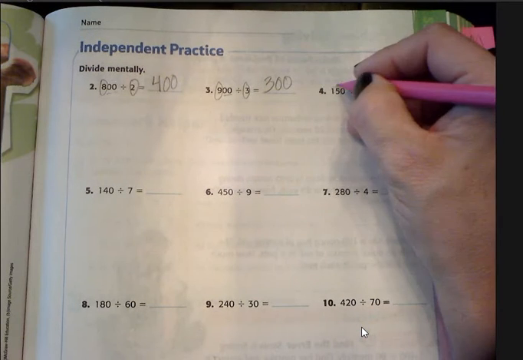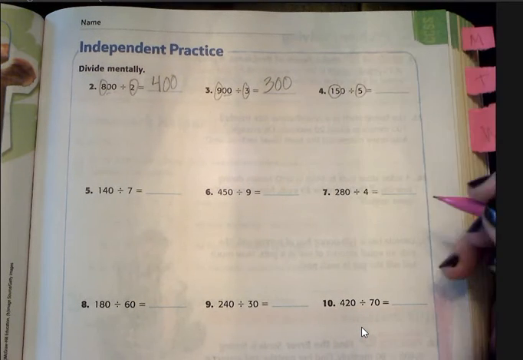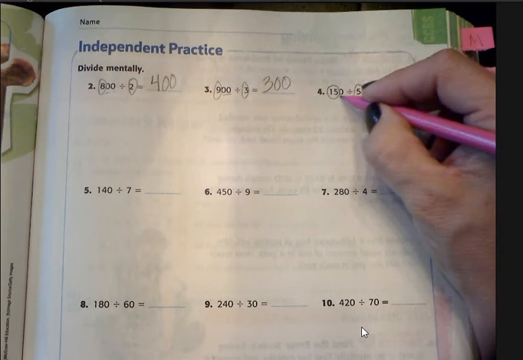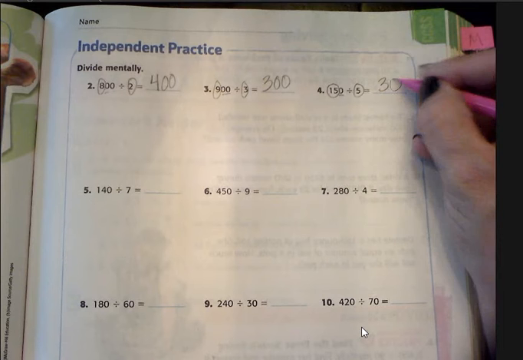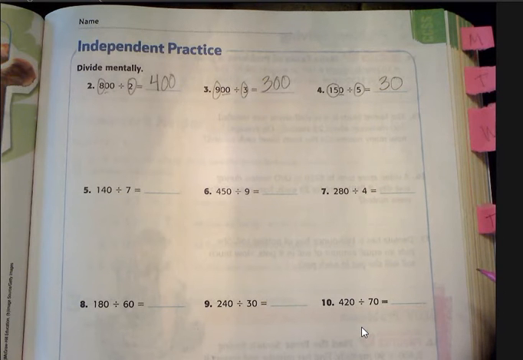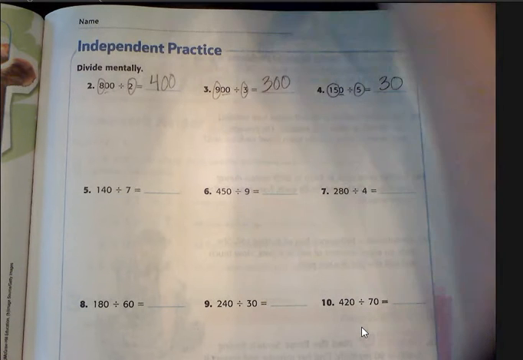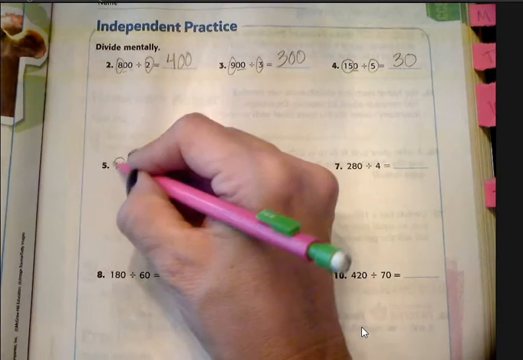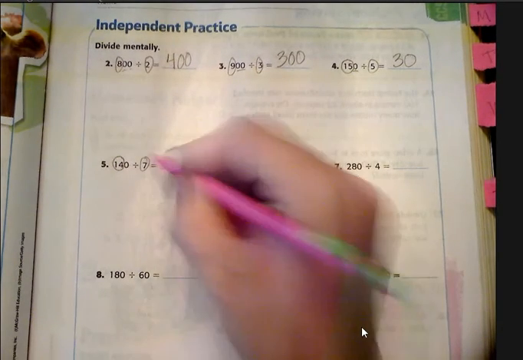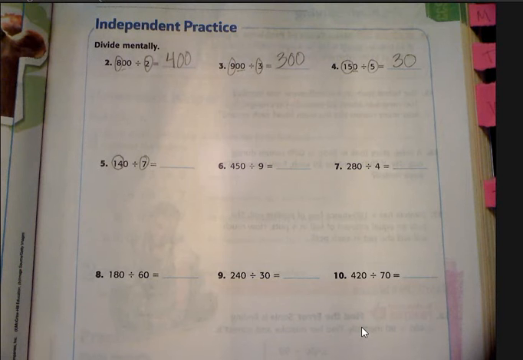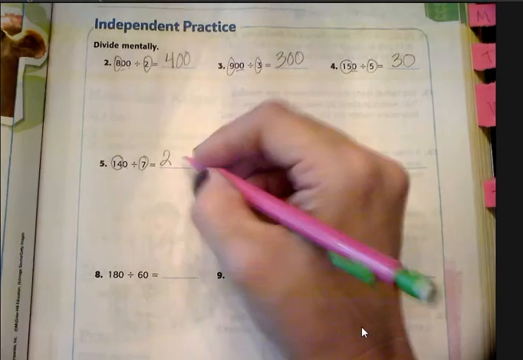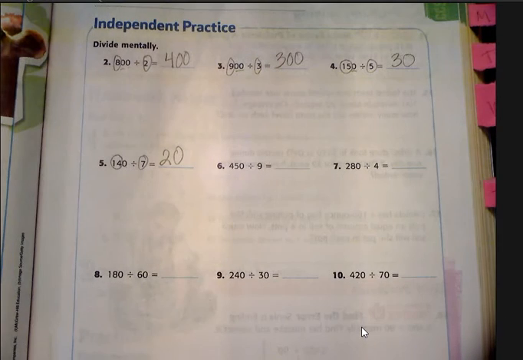What about 15 divided by 5? 15 divided by 5, oh, I know that is 3, and there's a 0 left in that 150, so my answer there is 30. 150 divided by 5 is 30. Let's do 5. We've got 140 divided by 7. I can circle everything that's not a 0. 14 divided by 7. Oh, I know that fact is 2. How many zeros do I have left? 1. There we go. 20 is my answer.